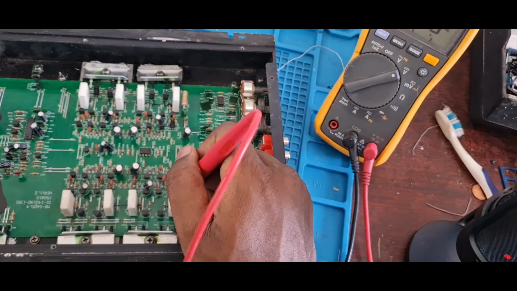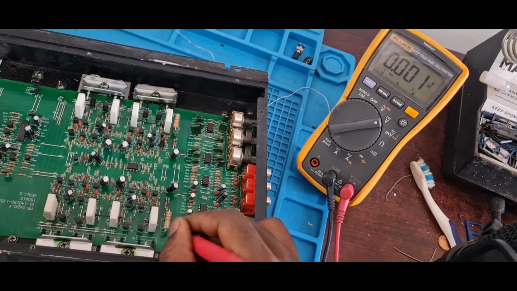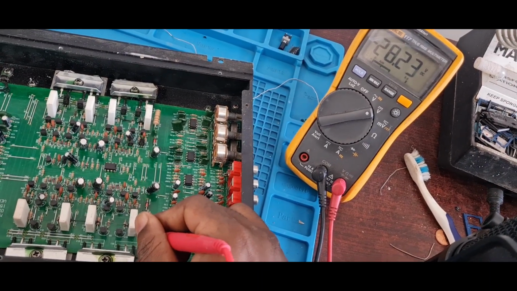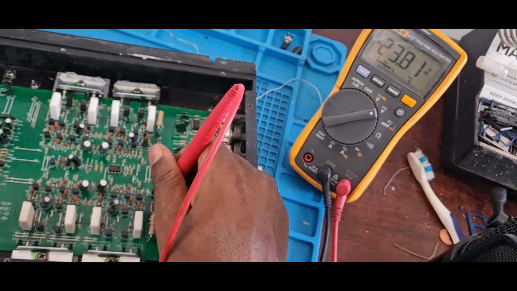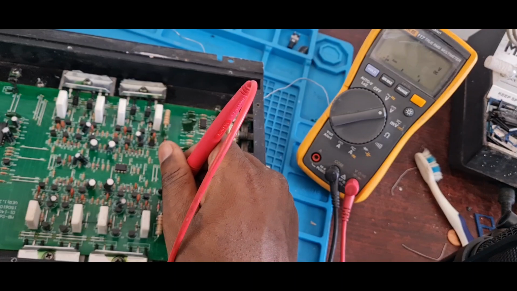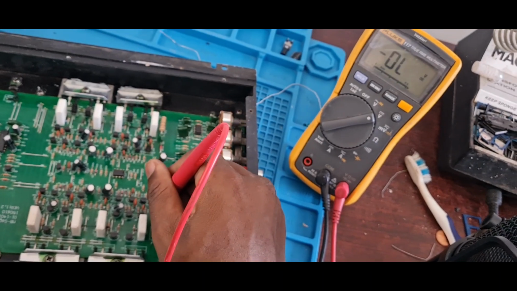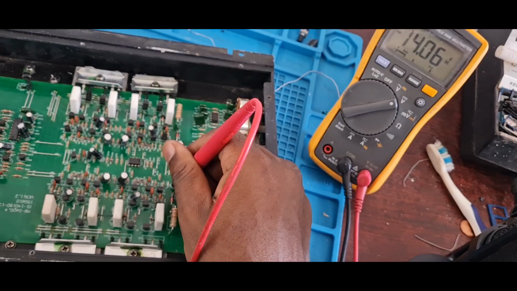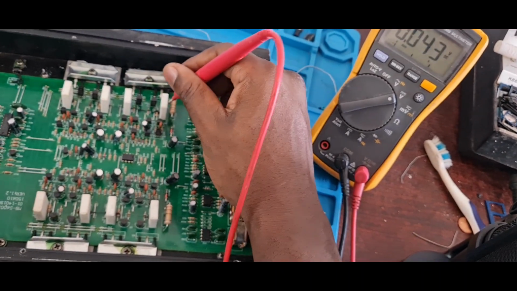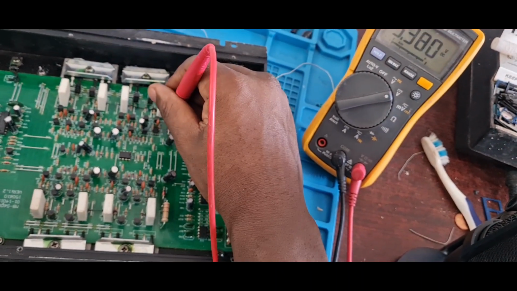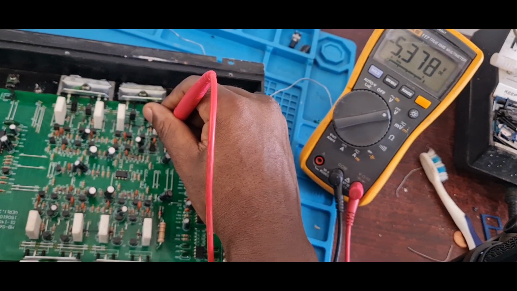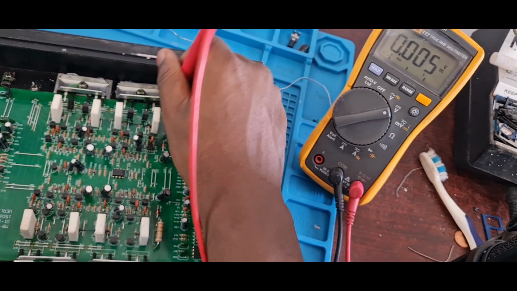Everything I'm getting there, I will just come here to this resistor, which breaks down the voltages. That's negative 28 volts, which is correct. Negative 23 volts on the output section. Negative 23, negative 14 on that diode. On the other side, see what I'm getting there? Negative 5 volts output from this resistor.